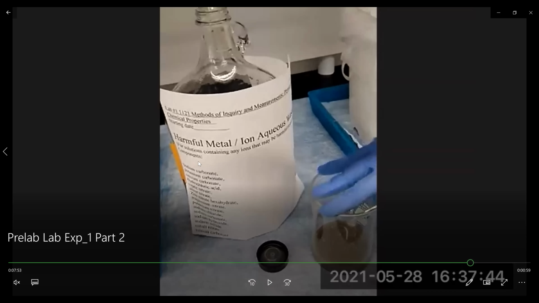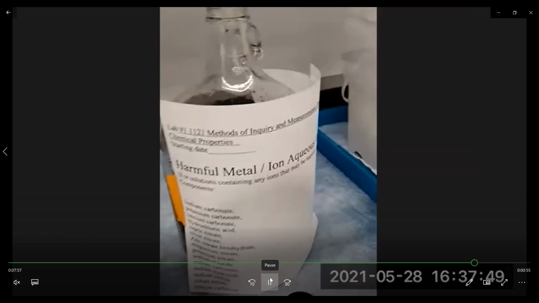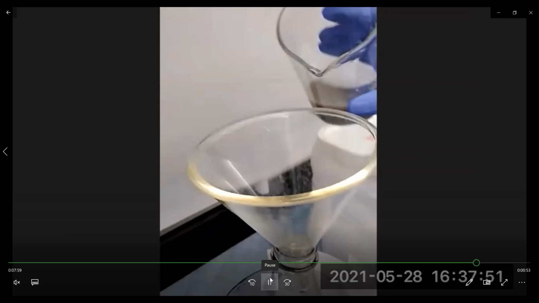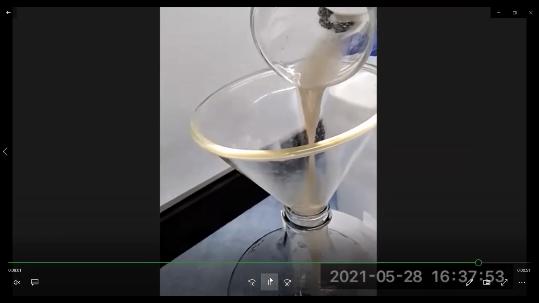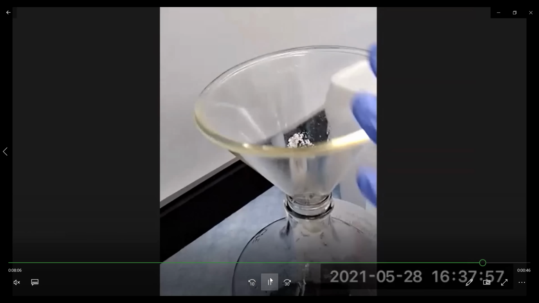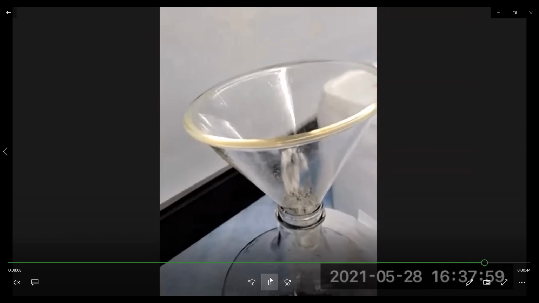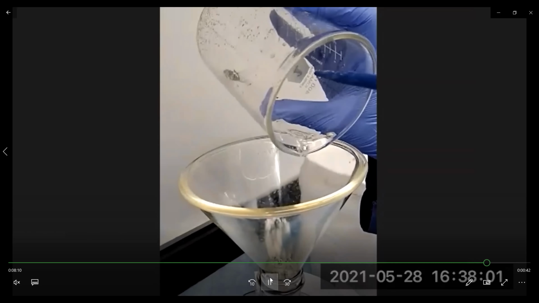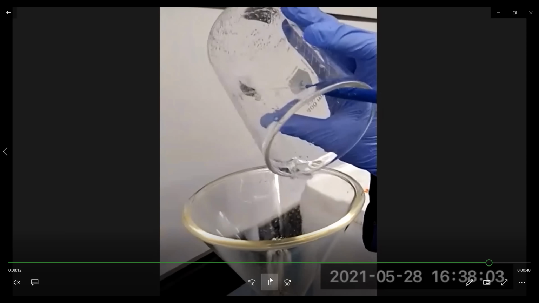The one with the aqueous waste goes in the waste container labeled metal/ion aqueous waste. So make sure you pour that into this waste container. Your aqueous waste goes into that waste container. Make sure you rinse all the beaker out to get all the residual waste.